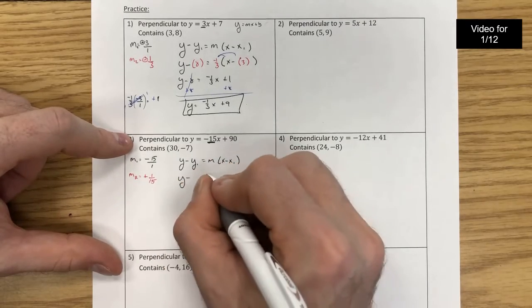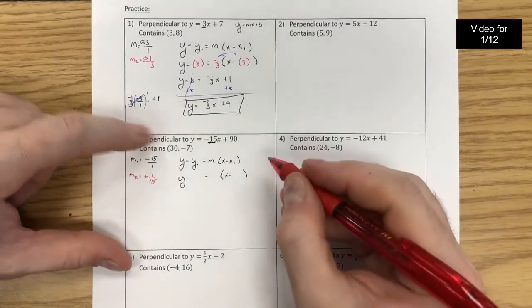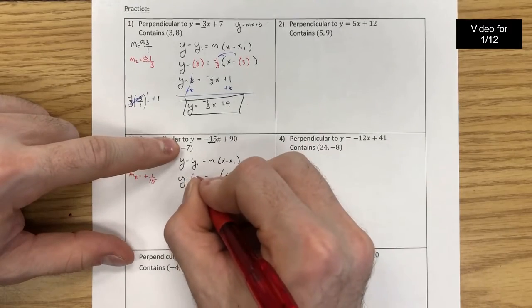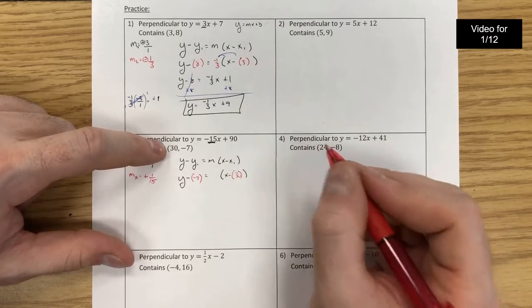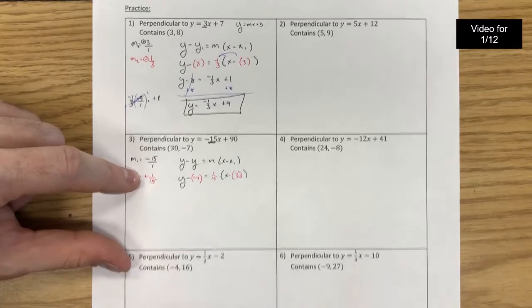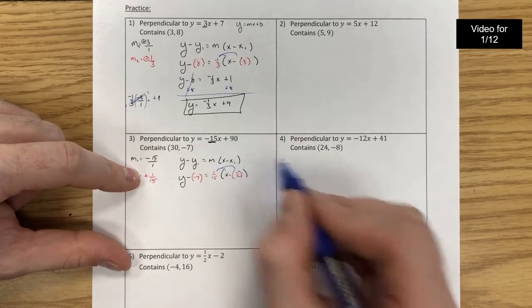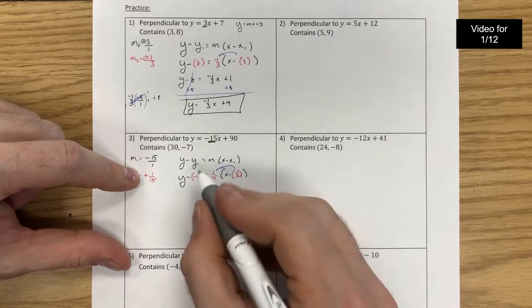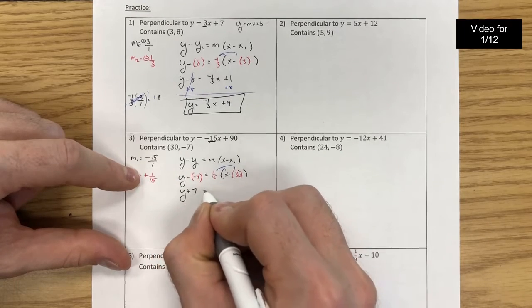So I get y minus x minus. In this case, my y1 is a negative 7. My x1 is a 30. And my slope that I'm using is a 1/15. Now it's positive, so I don't actually need to draw the sign. I'm going to distribute this 1/15. I'm also going to notice that double negative means that y is actually plus 7.